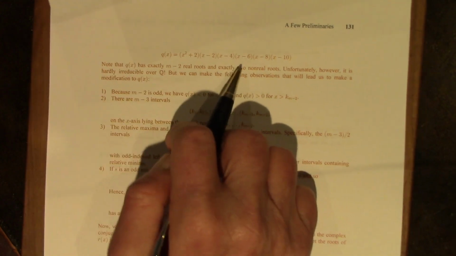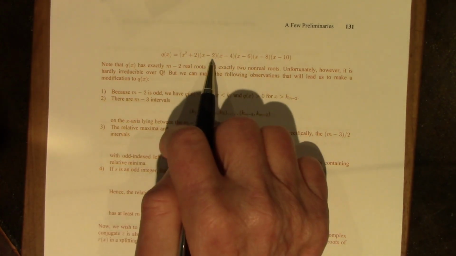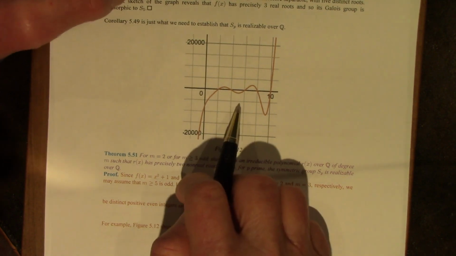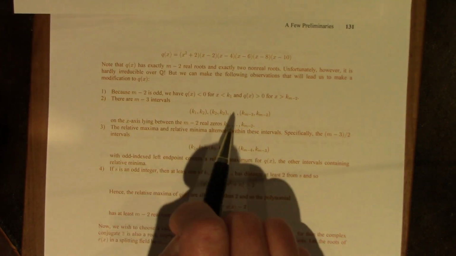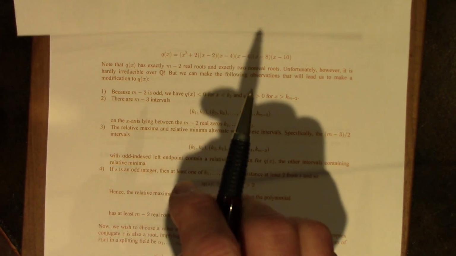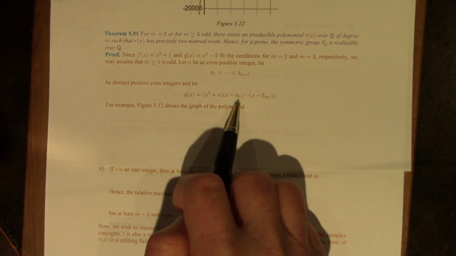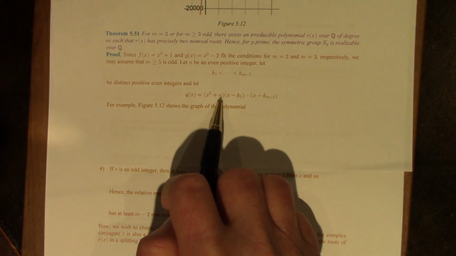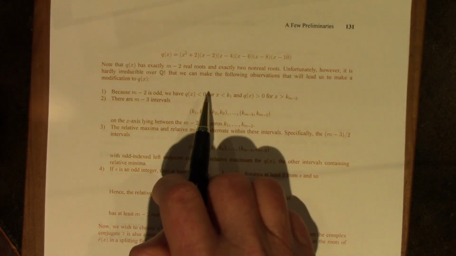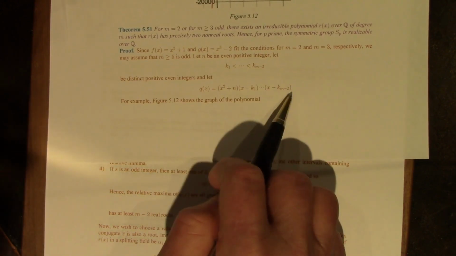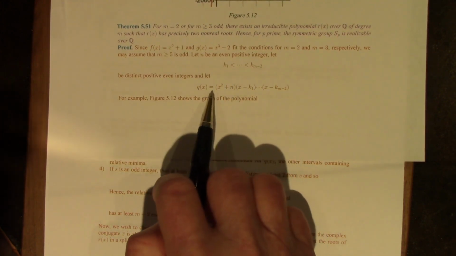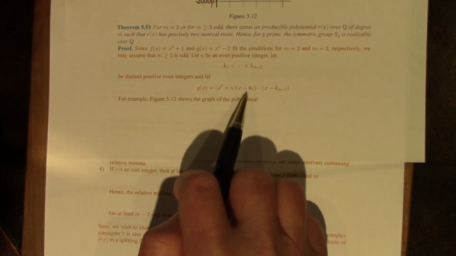This polynomial, with n equal to 2, x squared plus 2, and then the roots are 2, 4, 6, 8, 10, is shown in a graph here. And we're going to refer to this because we need to look at the properties of this polynomial. q(x) has exactly m minus 2 real roots, k1 through k_{m-2}, and exactly 2 non-real roots because n is positive. Unfortunately, it's not even close to irreducible over Q. Here is a prime factorization. Okay, so we're going to need to find a different polynomial by tweaking this one to get what we want.